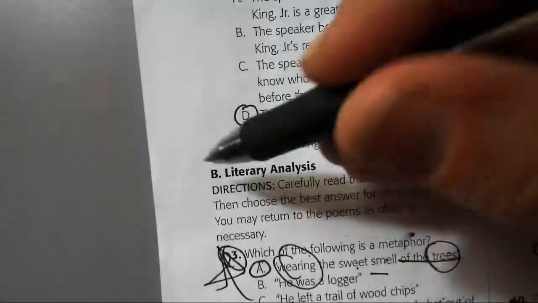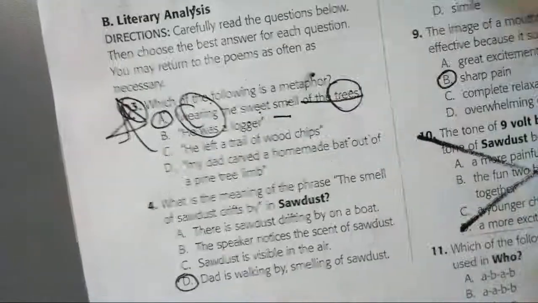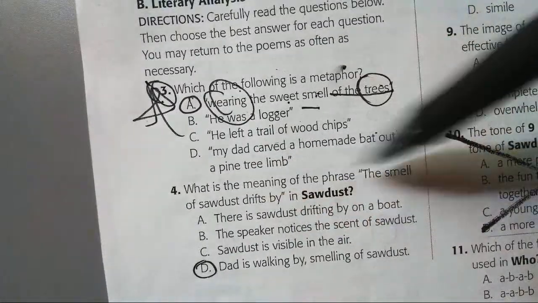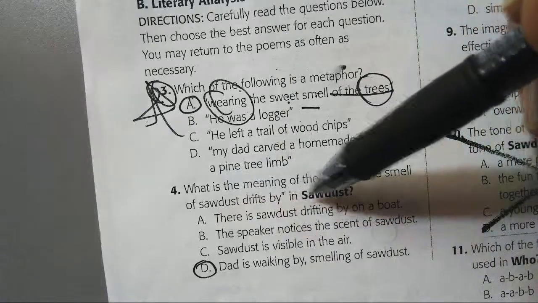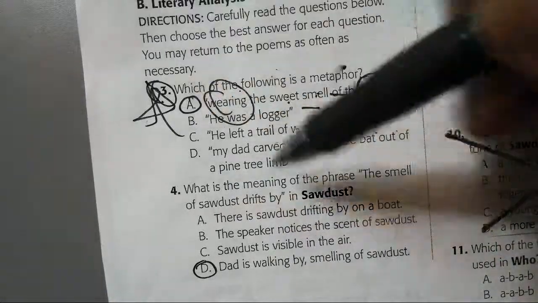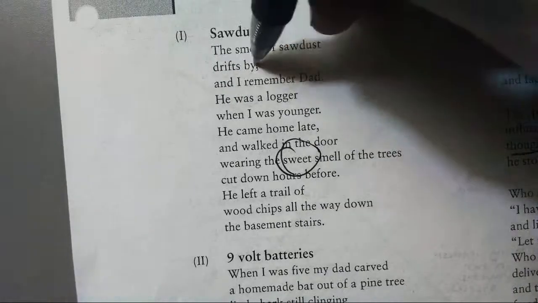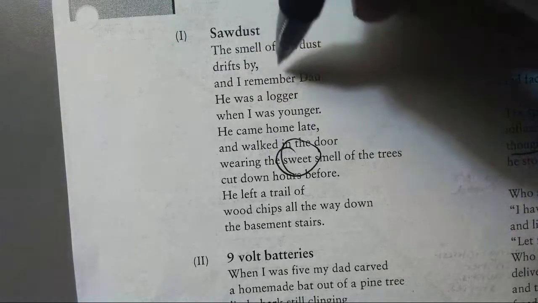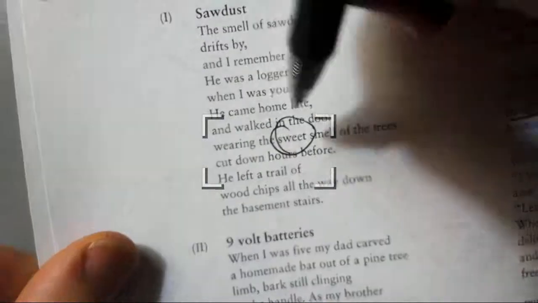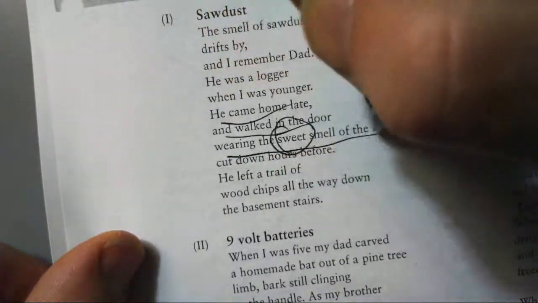Okay, so B, literary analysis, number 3. What is the meaning of the phrase, "the smell of sawdust drifts by" in "Sawdust"? The smell is obviously his dad, or her dad, right? It says, the smell of sawdust drifts by, and I remember dad. She's remembering her dad. It says right there, dad is walking by smelling of sawdust. He came home late, walked in the door, wearing the sweet smell of cut down trees. So it's pretty obvious.